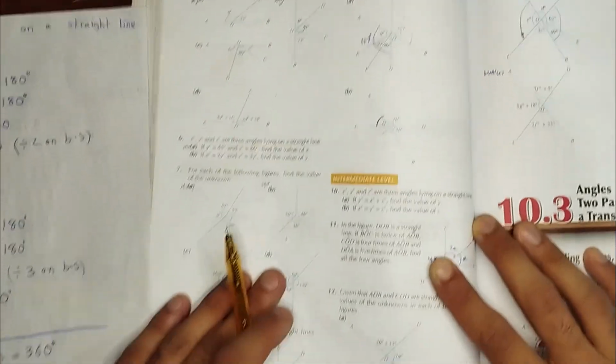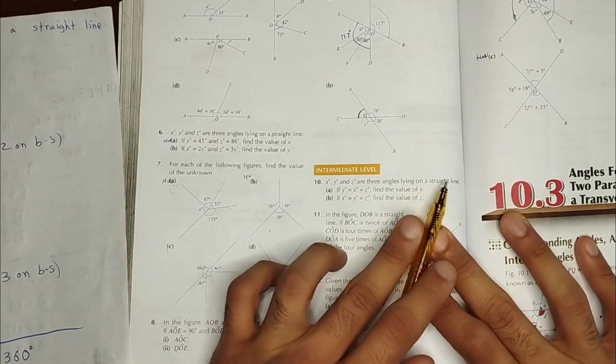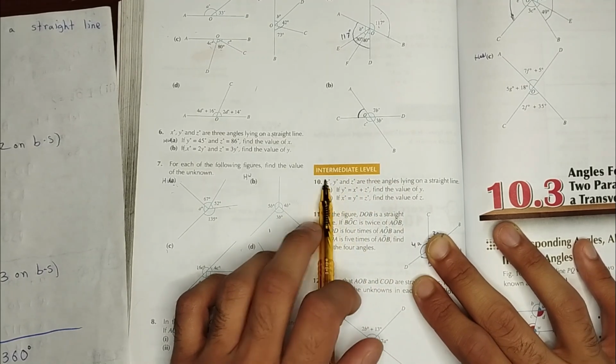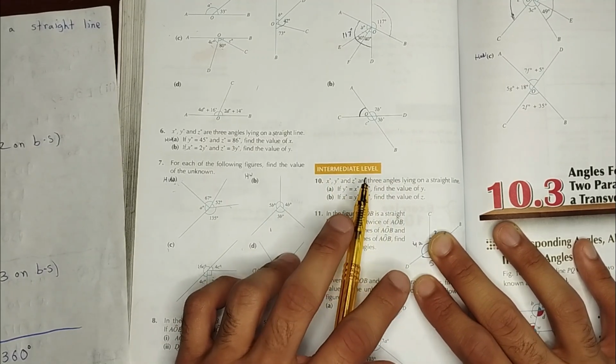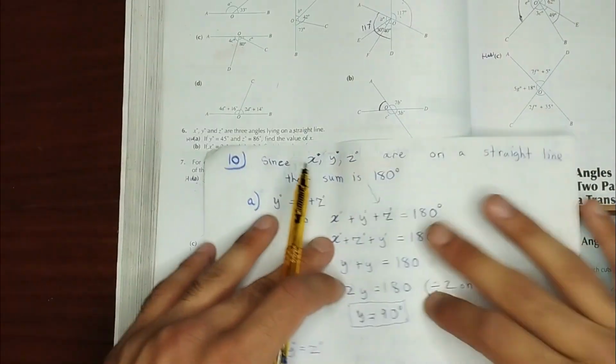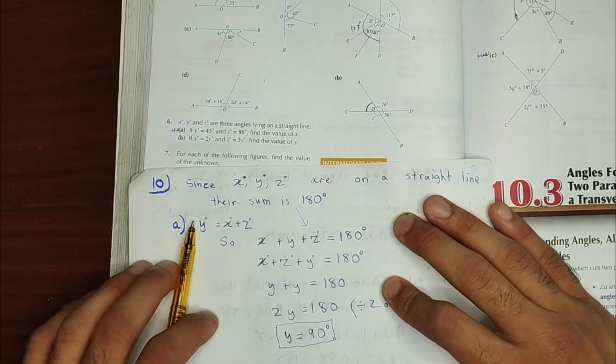Now, question number 10. Question number 10 says that x, y, z are 3 angles lying on a straight line. What does that mean? That means the sum of x, y, z, whatever they are, is going to be equal to 180. That's it. That's exactly what we need to know. Since x, y, z are on a straight line, their sum is equal to 180.